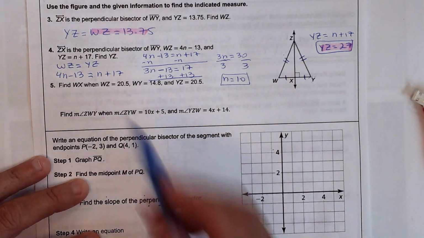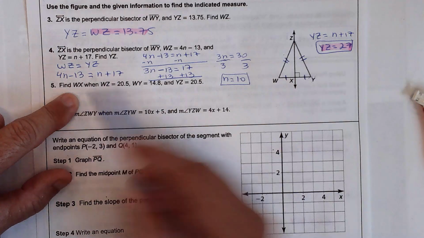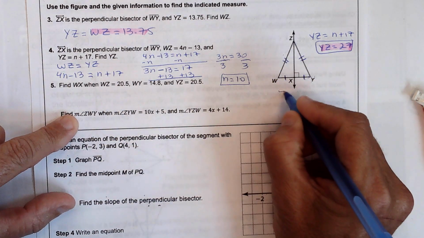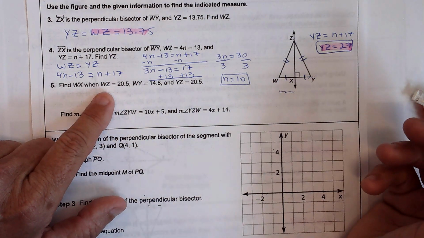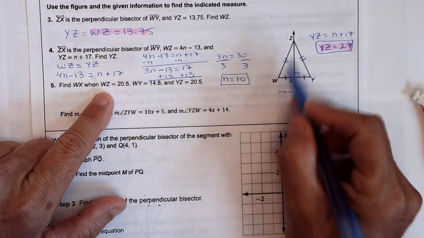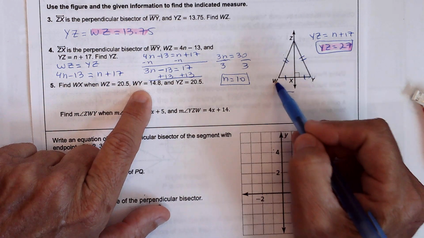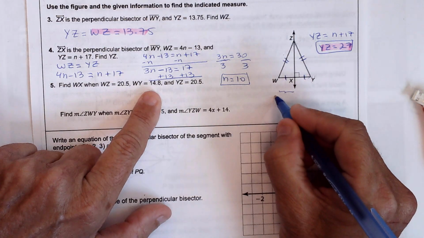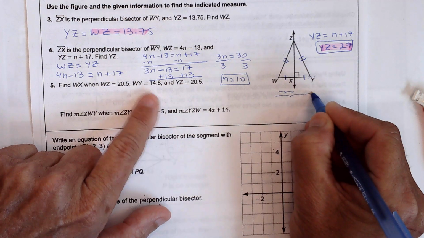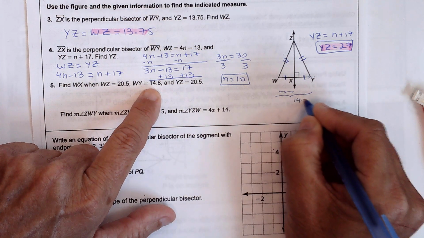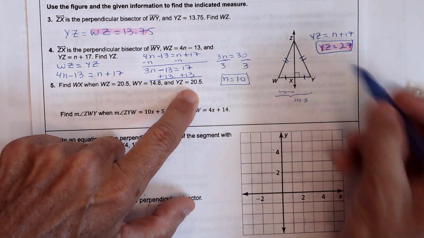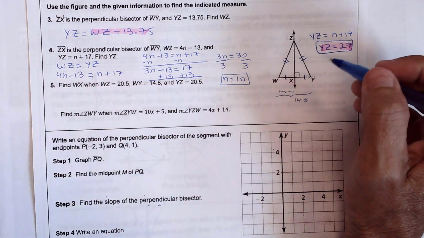All right, now find WX. So now I'm looking for this part right here. WZ is 20.5. WY, so this whole thing here, is 14.8. And YZ is 20.5.